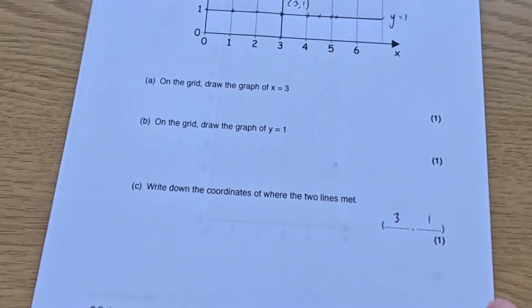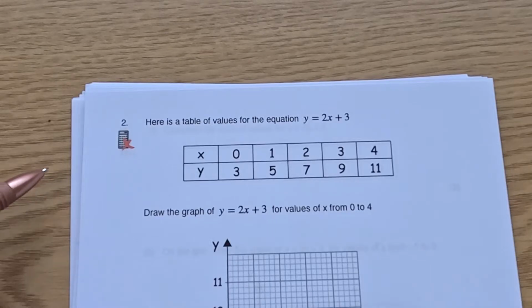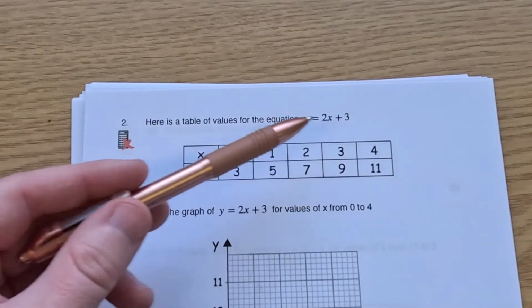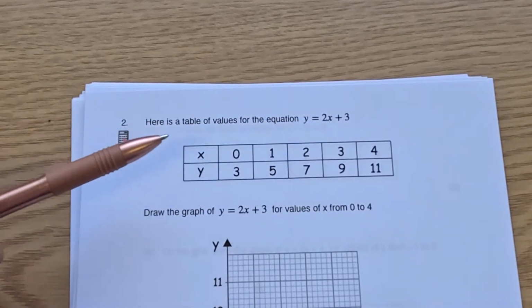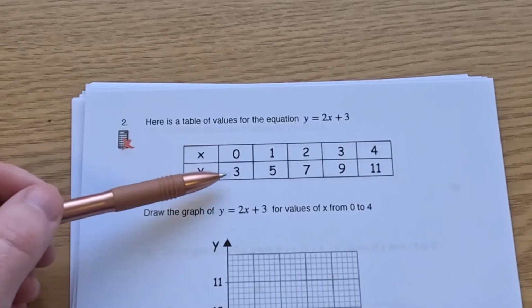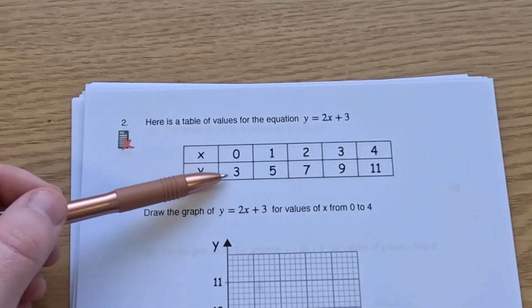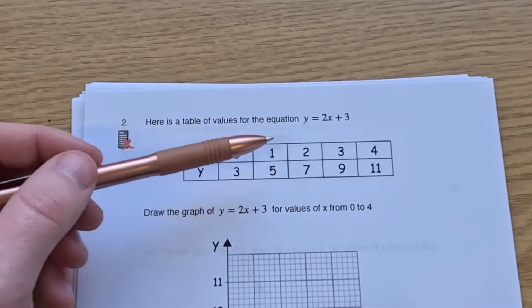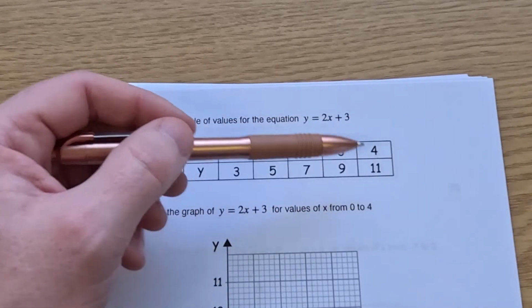Okay, let's look at our next question, question number 2. Question number 2 says, here's a table of values for the equation y equals 2x plus 3. We've got our xy table here. When x equals 0, y equals 3, so that'll be the point (0, 3). When x equals 1, y equals 5, so it'll be the point (1, 5), and so on: (2, 7), (3, 9), and (4, 11).